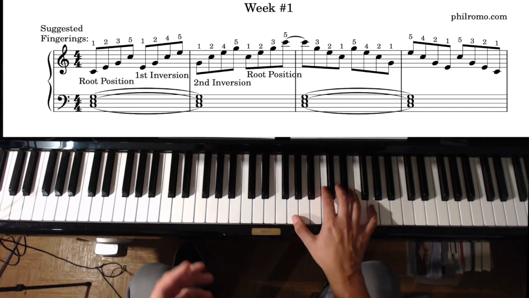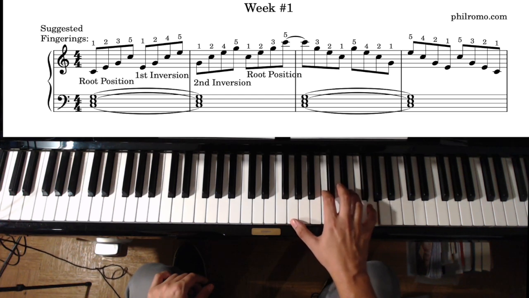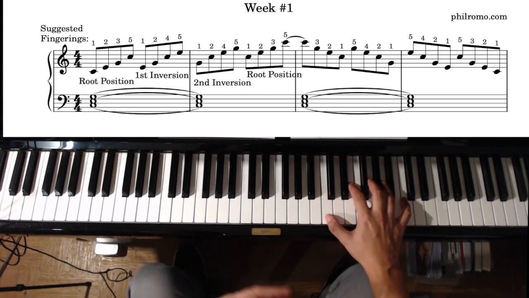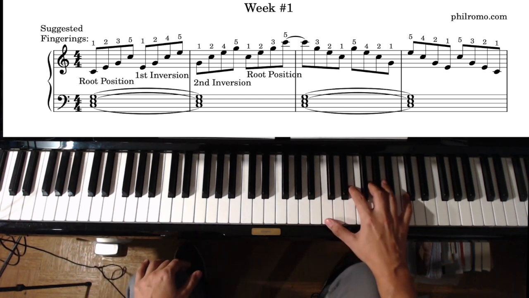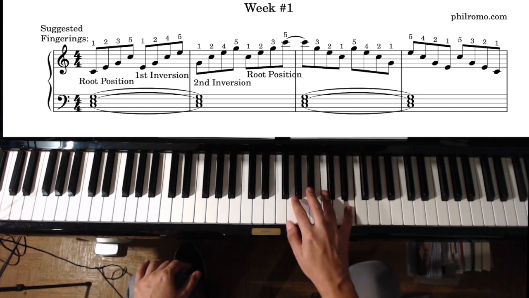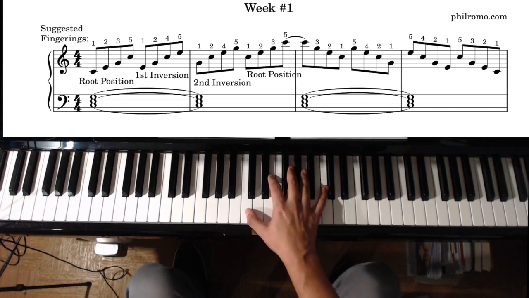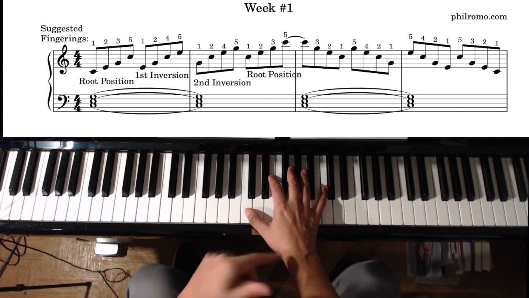And then in the second inversion, use the ring finger again. And when you get back to the root position, an octave higher, use the third again. And remember those on the way down. Fourth finger on this one. So the question is, one of my students pointed this out recently, whether you use the third or the fourth finger. And the answer is usually the fourth finger, but sometimes the third.